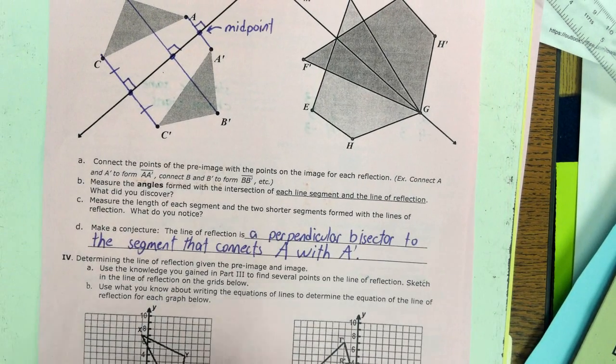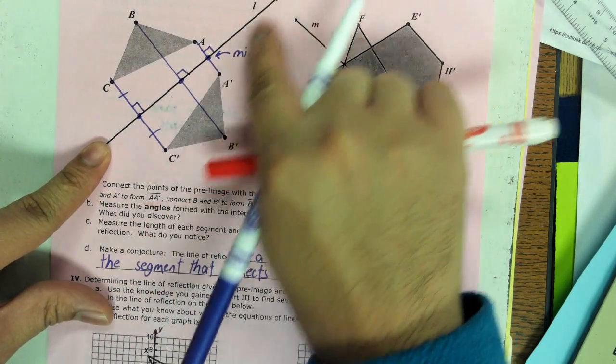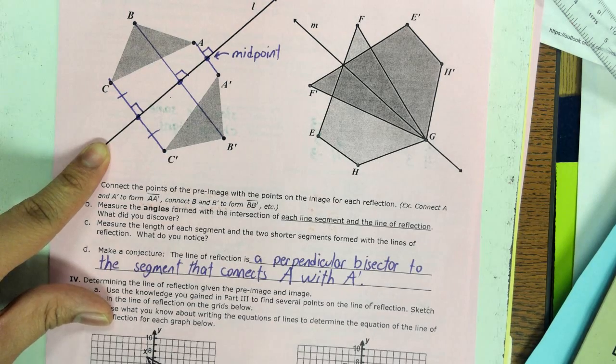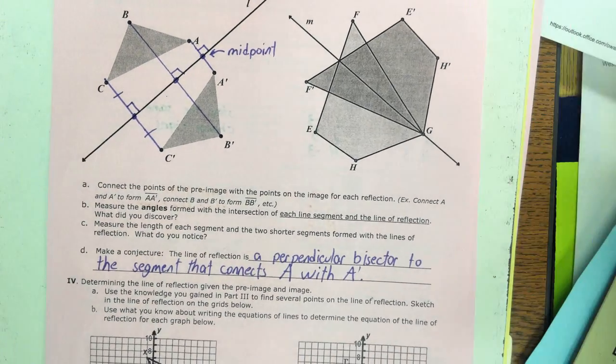So this is one of the ways we can figure out if our line of reflection is drawn correctly. If you were to connect the matching points of the image and the pre-image, then the segment you create, this segment right here, has to be perpendicular with your line of reflection. If it is not perpendicular, that means your line of reflection is drawn incorrectly.